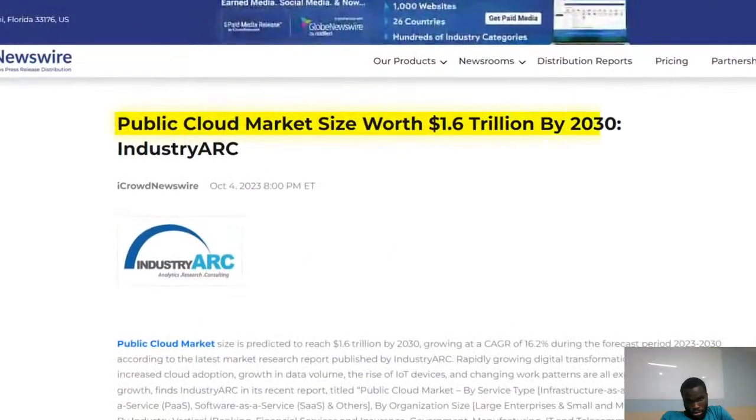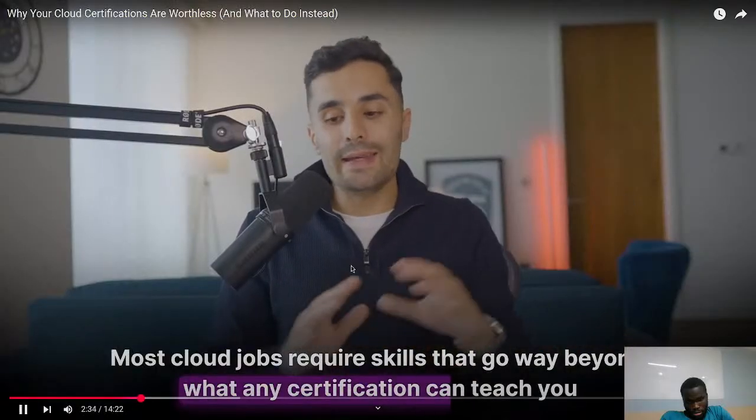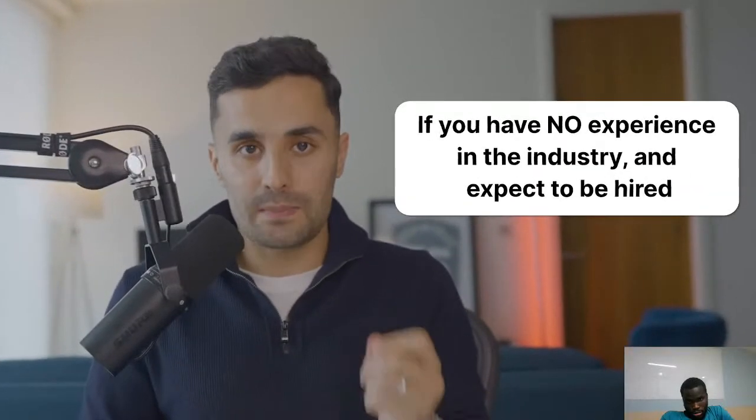Yes, the market is booming. The cloud market is projected to be huge, but it requires skills that go way beyond what any certification can teach you. You can't just show up to your interviews with your cloud certifications, especially if you have no experience.